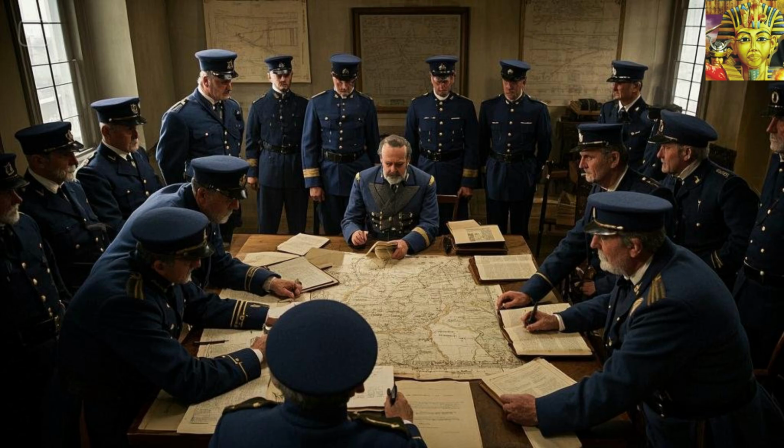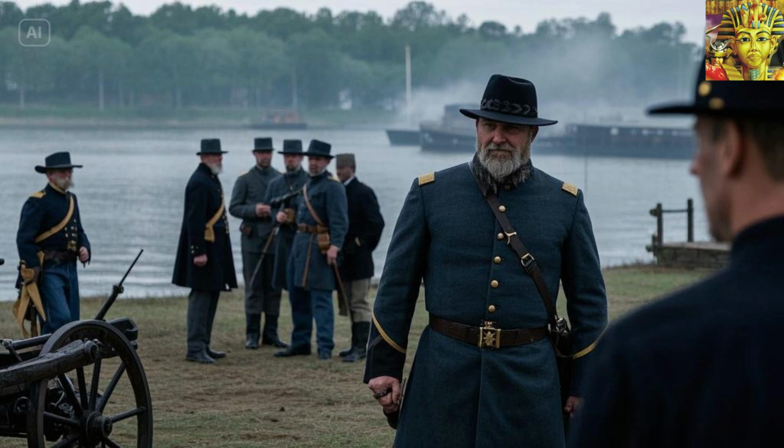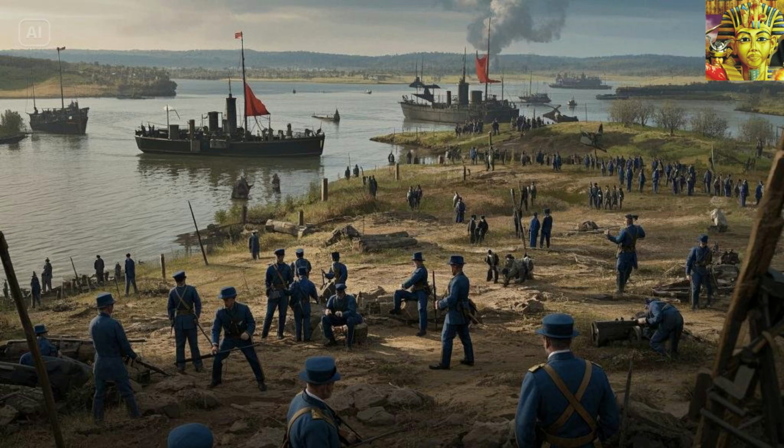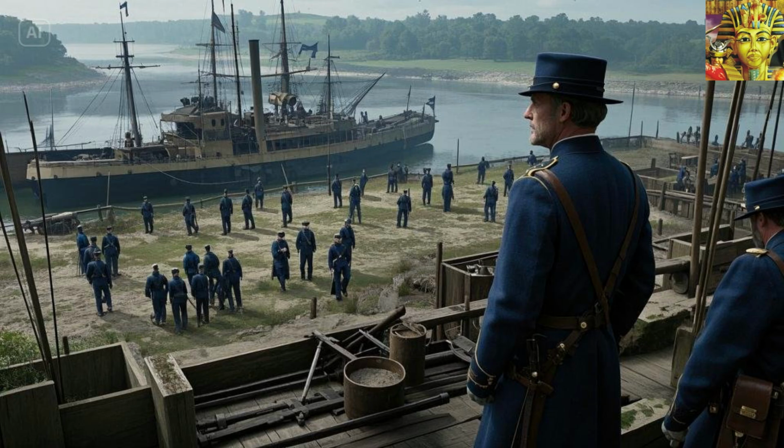Missing in action. The number of Union soldiers reported as missing during the siege is estimated to be around 800. These missing soldiers included those who were captured by the Confederate forces, as well as those who deserted or were unaccounted for during the chaos of battle. The fate of many of these missing soldiers remains unknown.